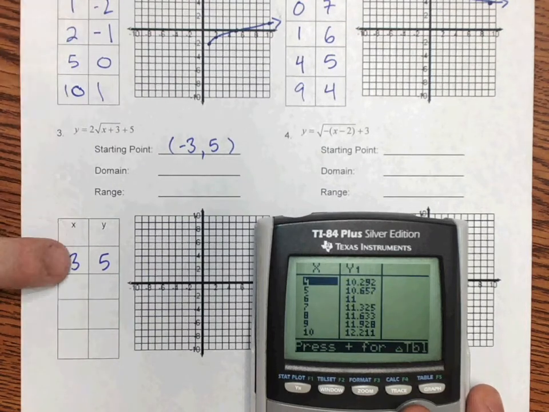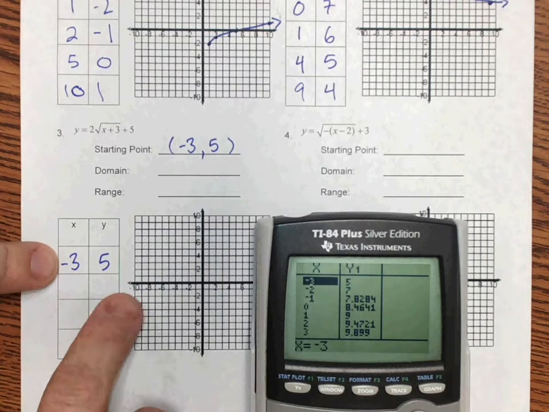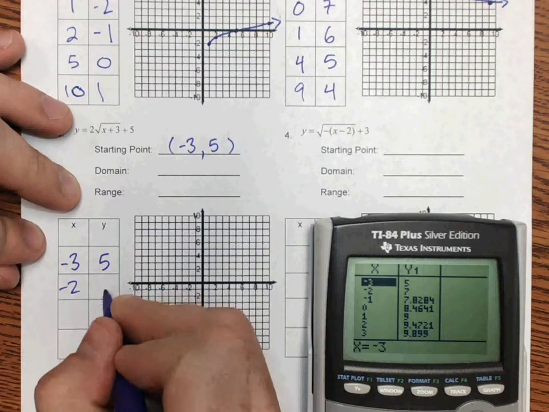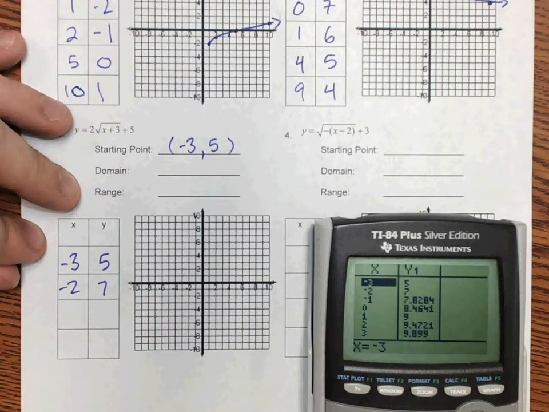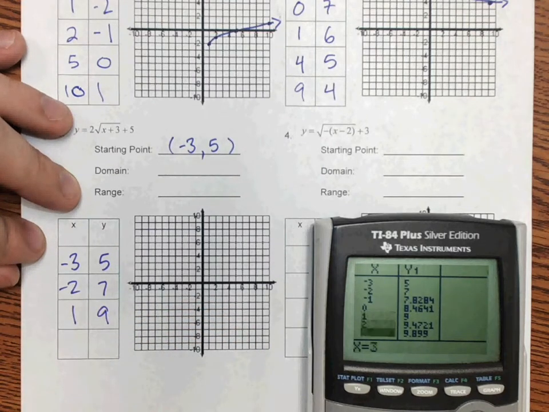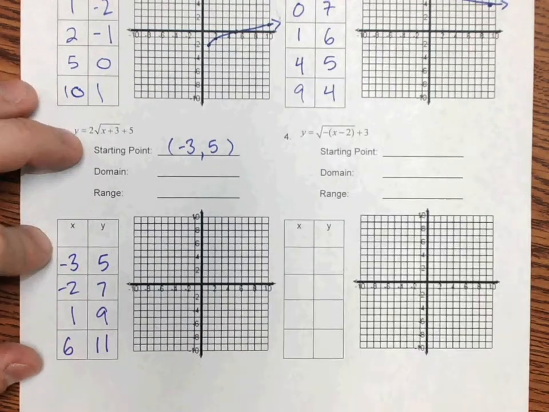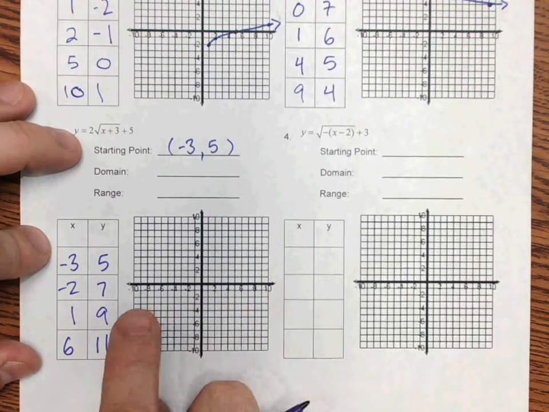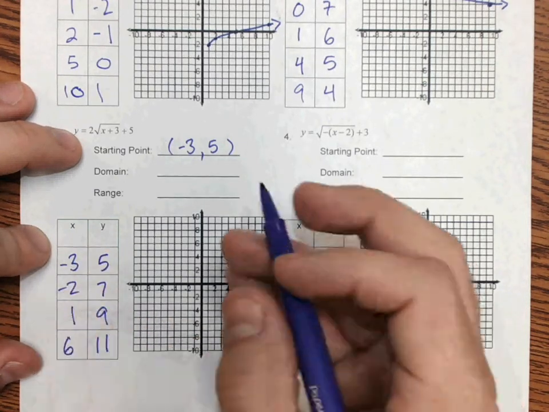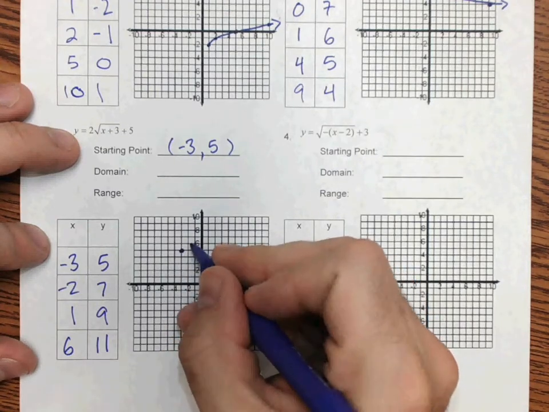So I know that my graph should start at negative 3, so I'm going to scroll back up to negative 3. Negative 3, 5. Good to go. The next point on there is negative 2, 7. Next point after that, 1, 9. And then I have 6 and 11. Now this last point I won't be able to graph because my graph only goes to 10 in either direction, but I have 3 points and that should get the job done for me. So I'm going to go negative 3, positive 5, negative 2, positive 7.